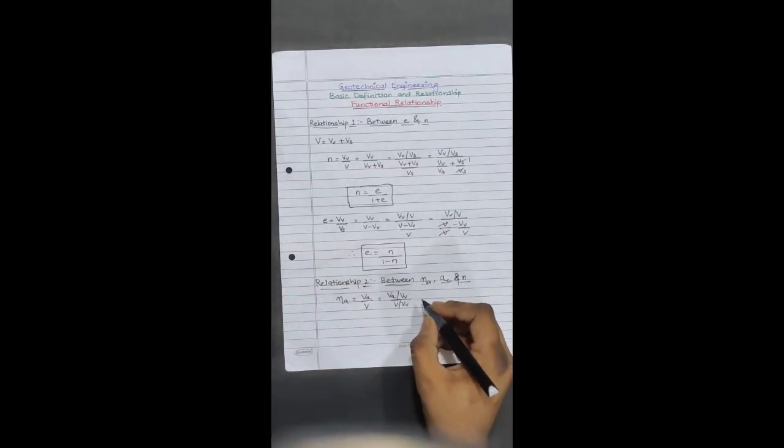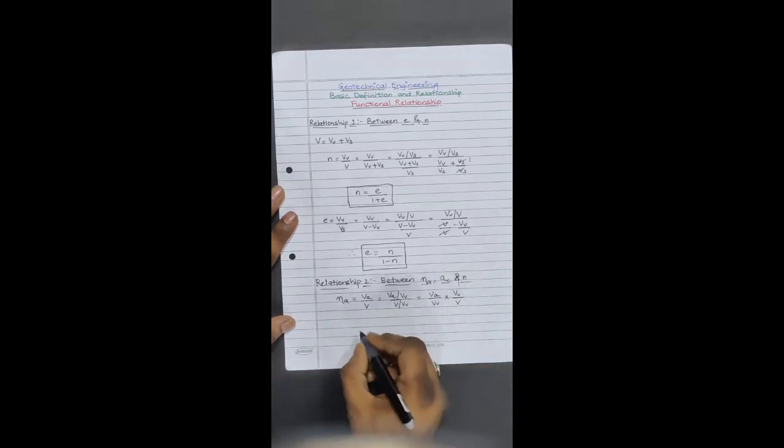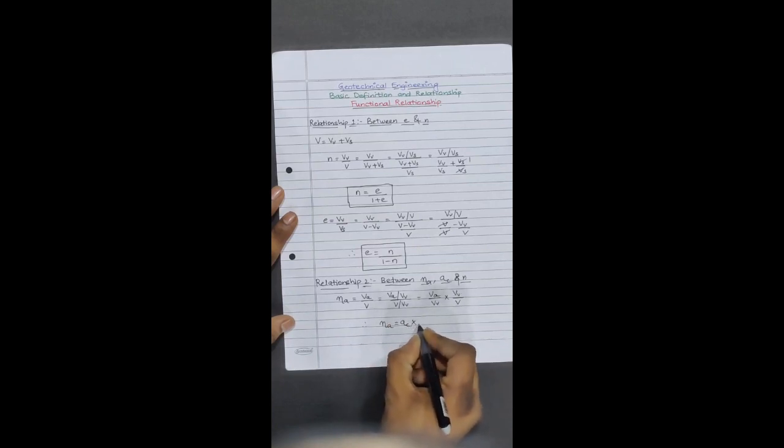So hence it can be written as Va upon Vv divided by V upon Vv. On further simplification, I can say Va upon Vv into Vv upon V. So by definition, the ratio of volume of air to volume of voids is nothing but the air content, and the ratio of volume of voids to the total volume is porosity n. So therefore I can say na is equal to ac into n.